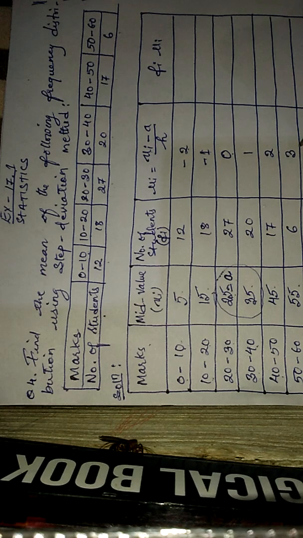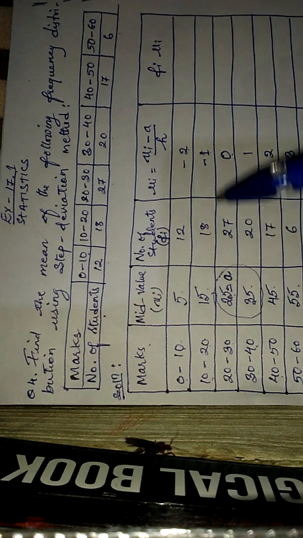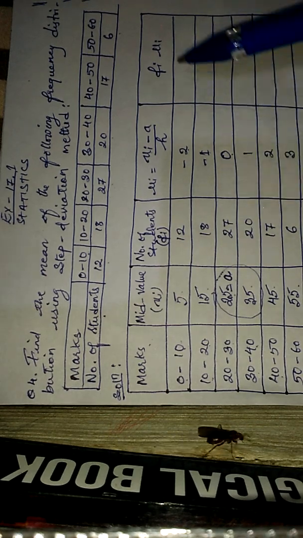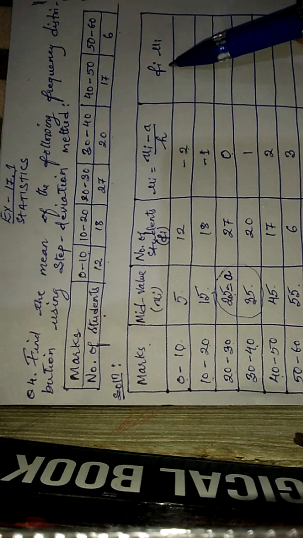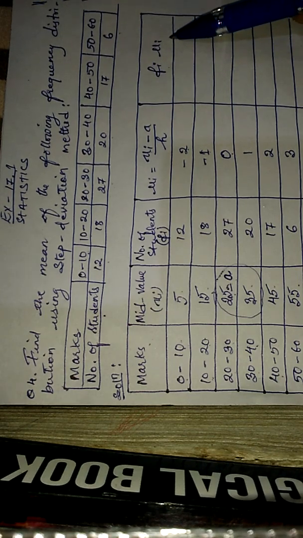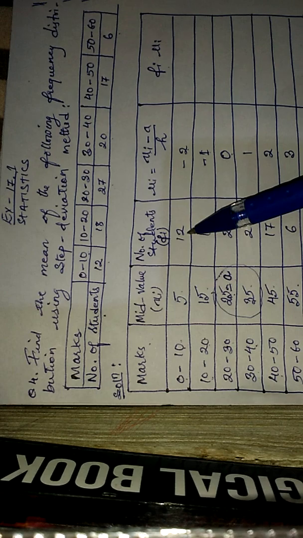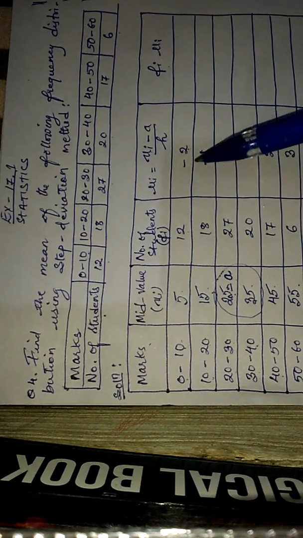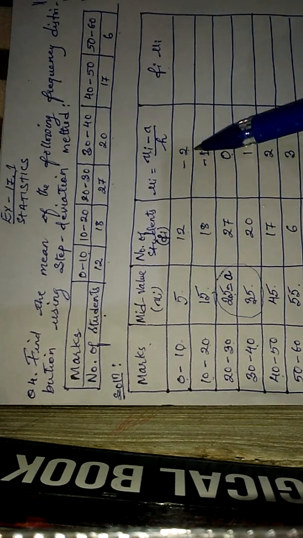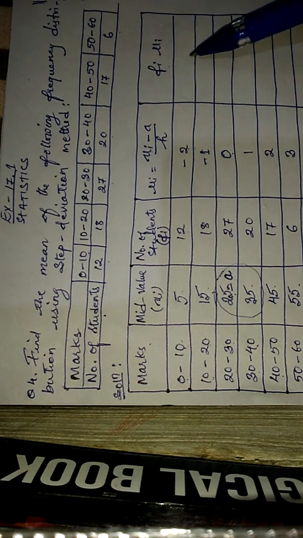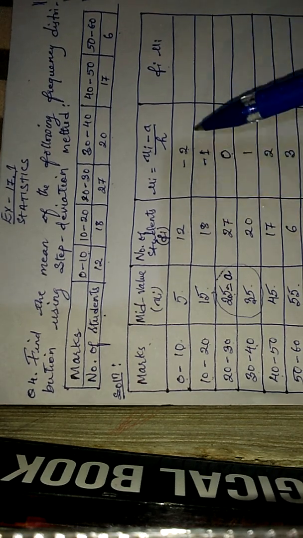Then for the next column, that is the column for the product of frequency and ui. Here we have frequency and ui. We have to multiply these two, then write it in the last column. Okay, 12 into minus 2 is minus 24.